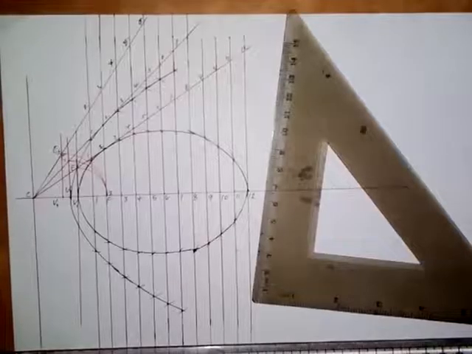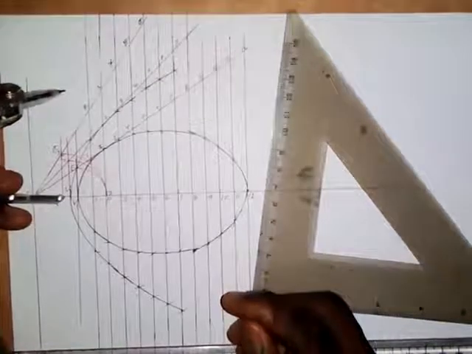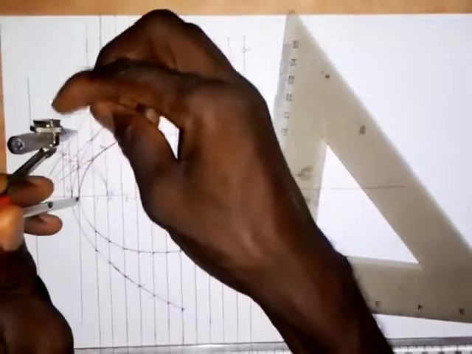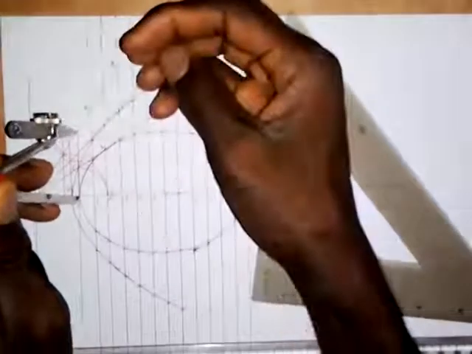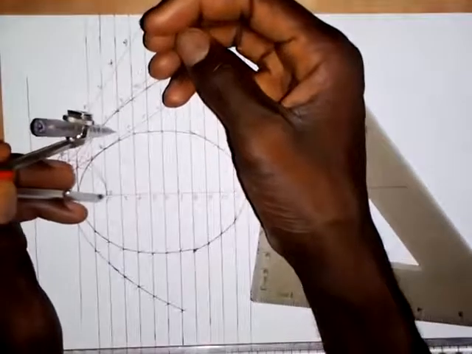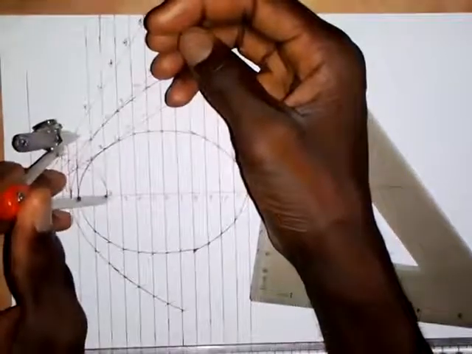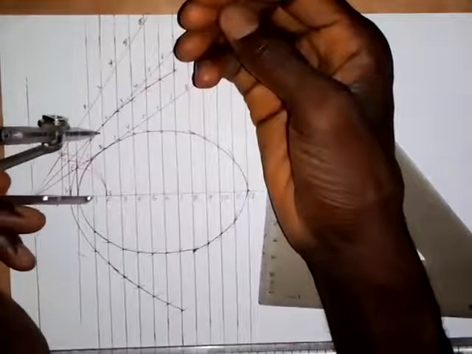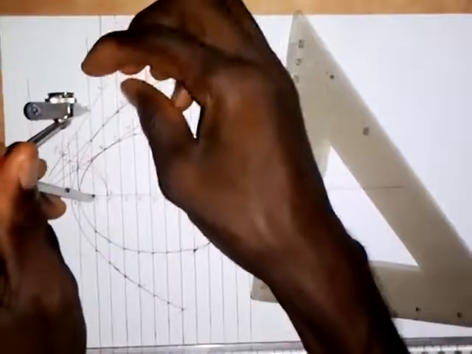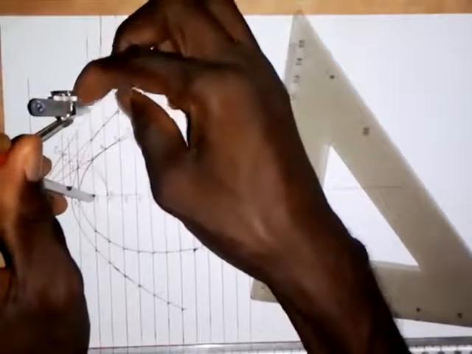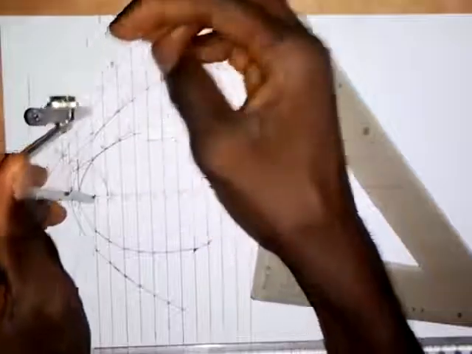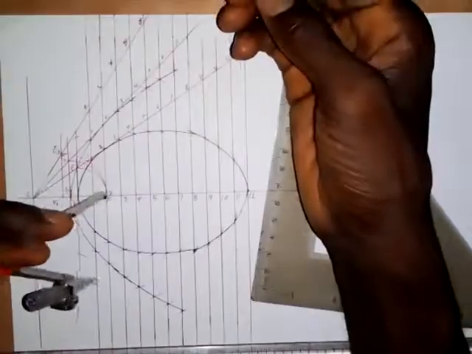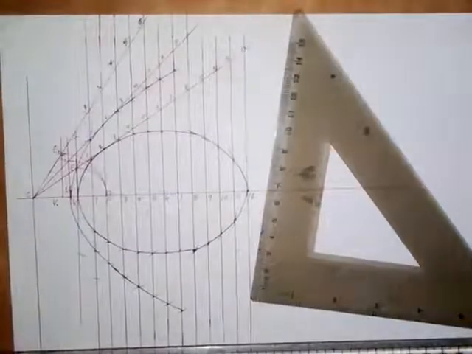Then put the midpoint of the compass at 1 here, and extend to 1 here. Put it at F and make an arc here. Then you make an arc down here. Then we put it at 2 here. Put it at F, make an arc here, and make an arc here. I will do the rest while I pause the camera.